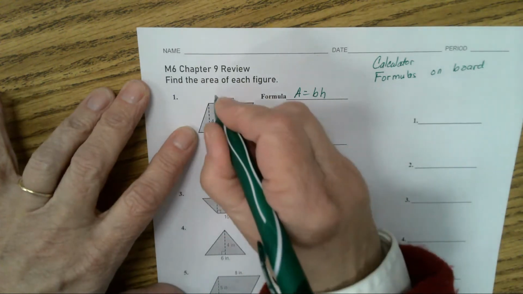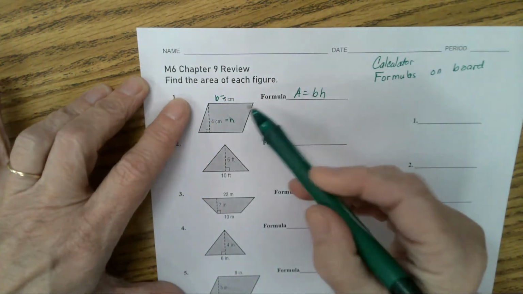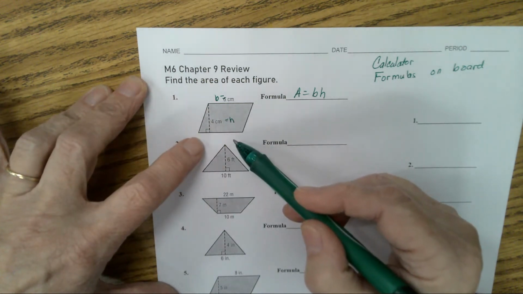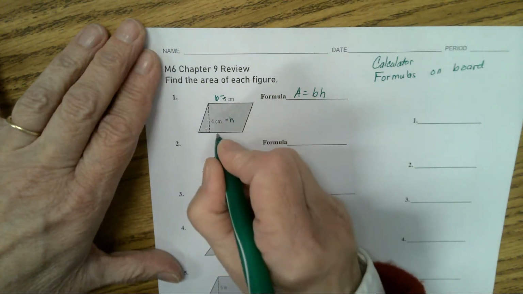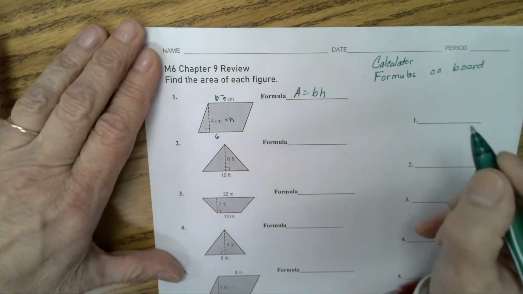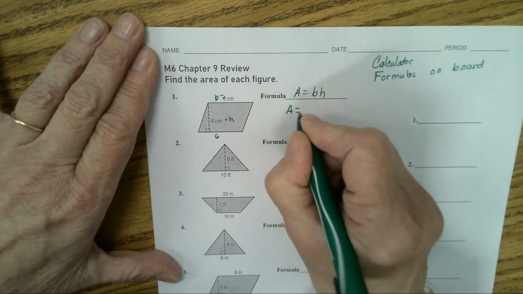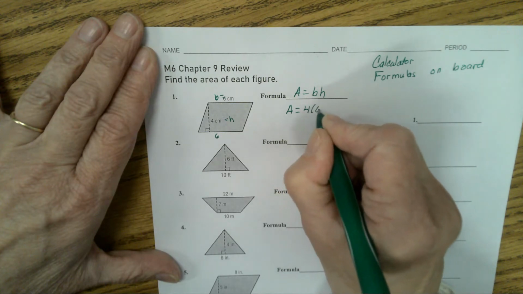This is our base, and this is our height. Remember, the base doesn't always have to be the bottom. It's one of the parallel sides in a parallelogram. You know that if the top of a parallelogram is 6, the bottom is 6 too. Now, so the substitution or the equation will be A equals 4 times 6.